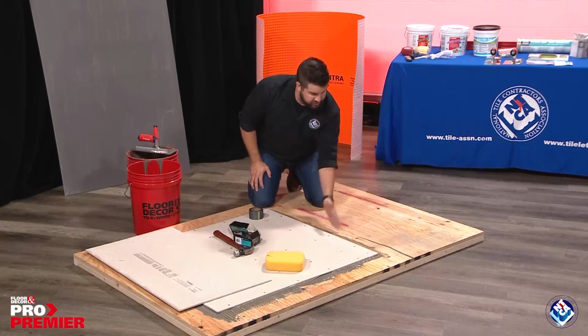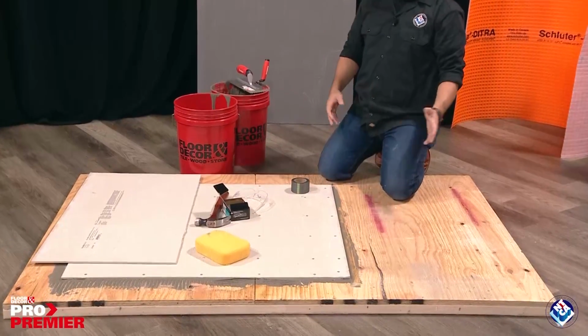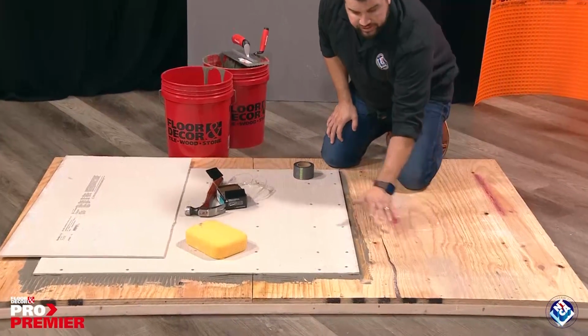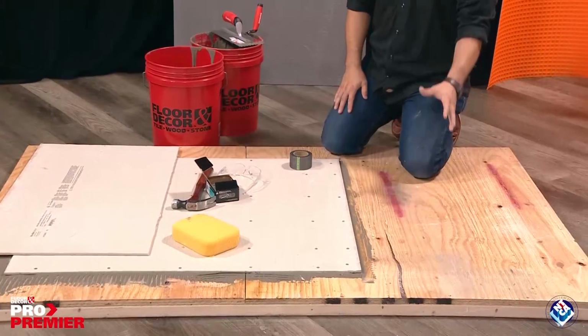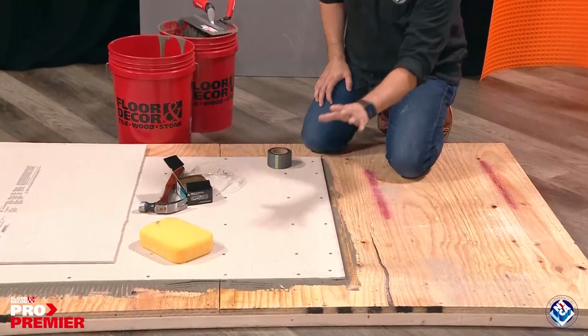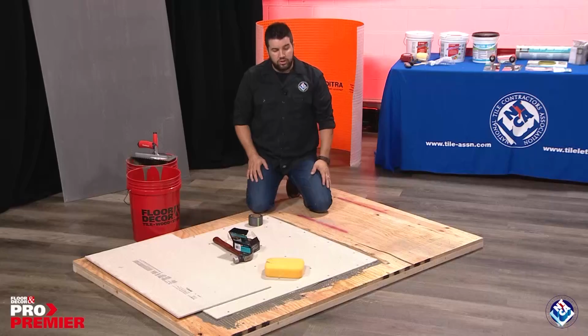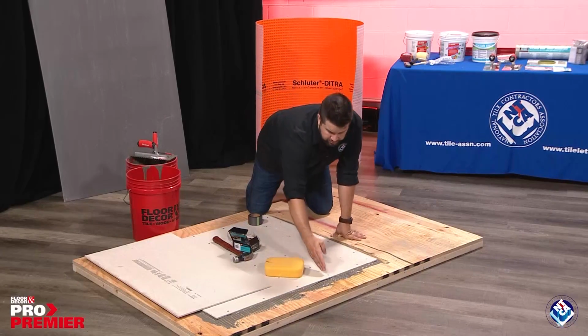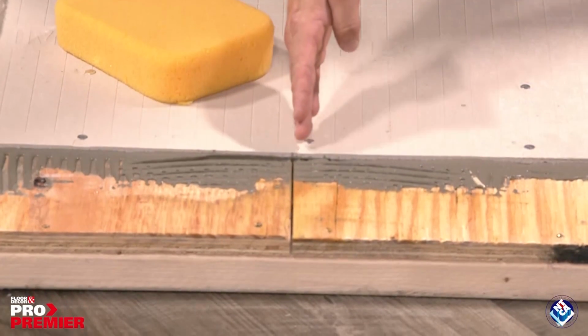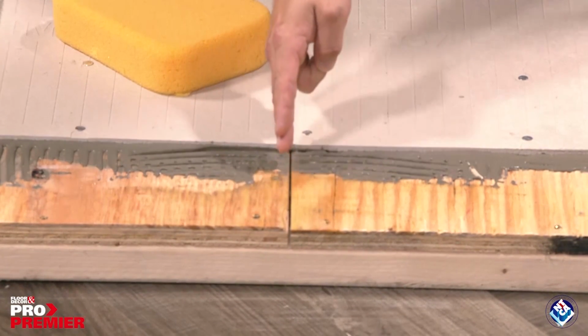Our joists are 16 on center, and we also want to look at any holes or divots that might be in this subfloor, and we want to fix those before we start installing any kind of backer board. Another thing I want to point out is we've got our gap in our plywood right here. Our carpenters put this in here for us.